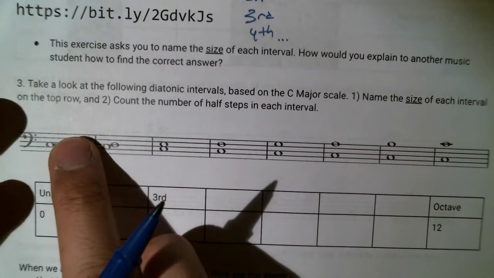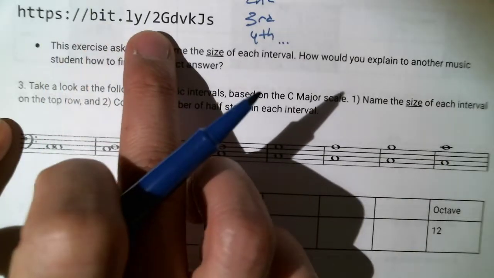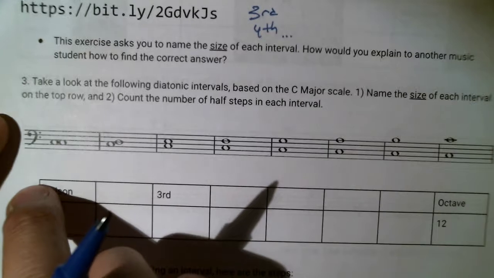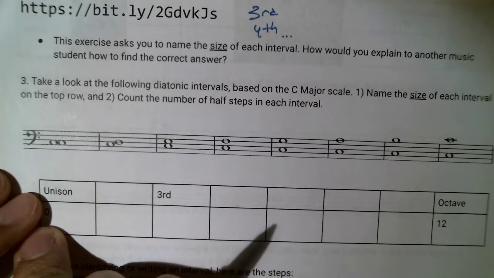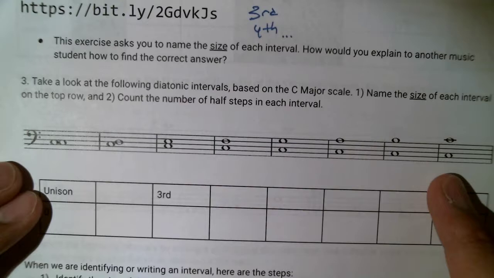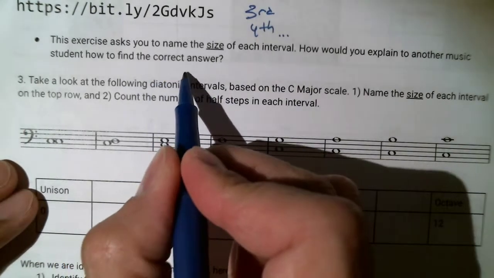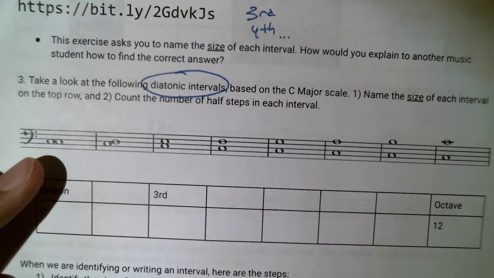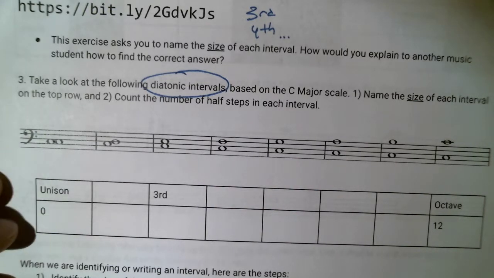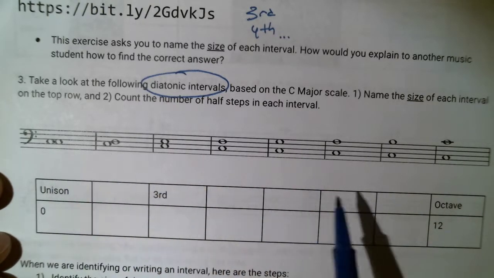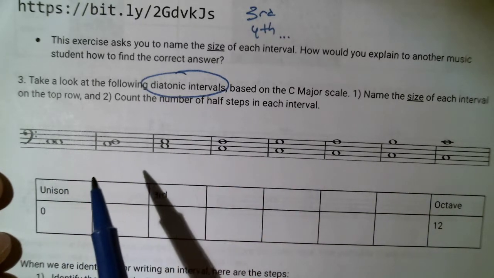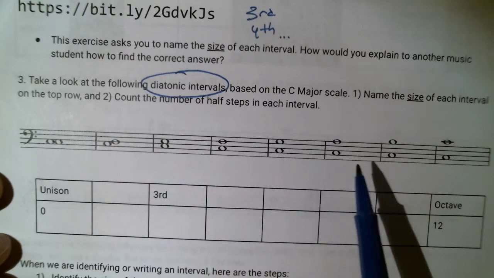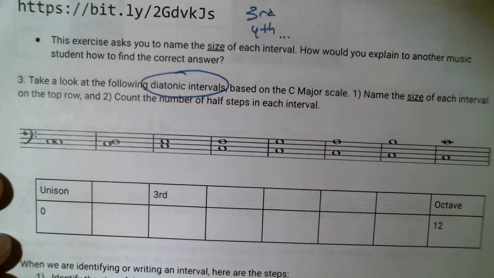After you've done the URL exercise, and think about how you find the size of each interval, take a look at number 3 here, which shows you a list of diatonic intervals based on the C major scale. The term diatonic intervals refers to intervals where the top note is also part of the major scale built on the bottom note. So these are all intervals using notes from the C major scale. There are no sharps or flats. In addition, you see the bottom note of each pair of notes is always C. So these are the diatonic intervals of the C major scale.